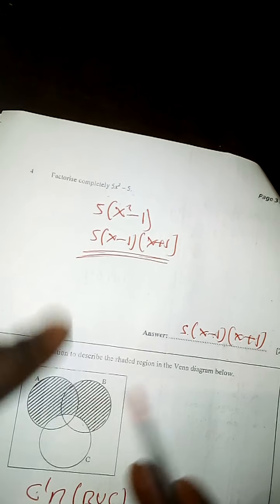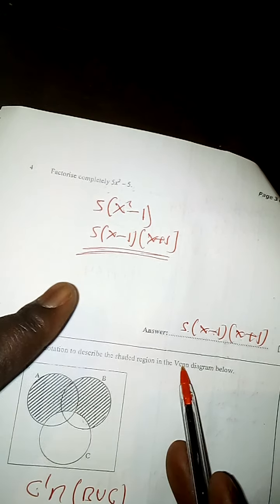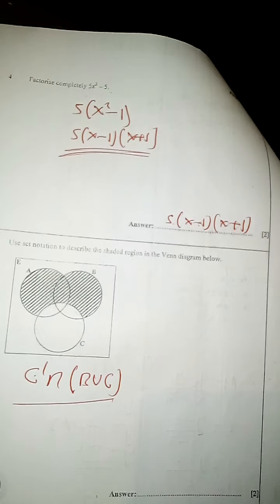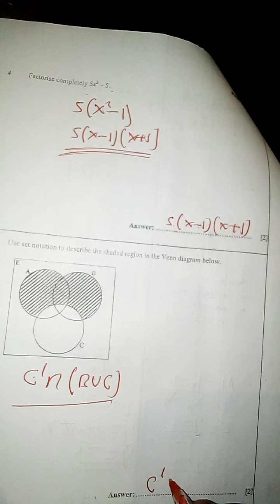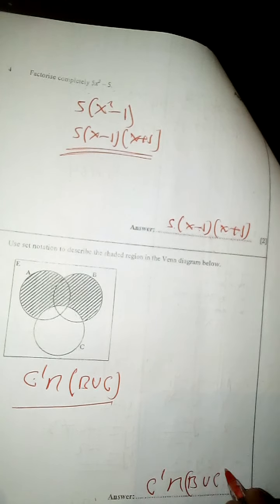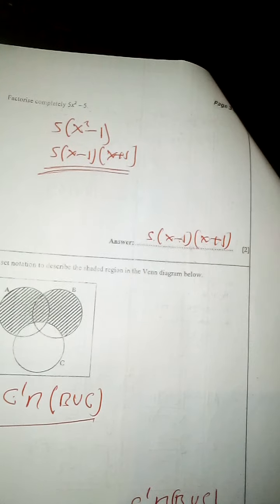So our answer here is C complement intersection B union C.